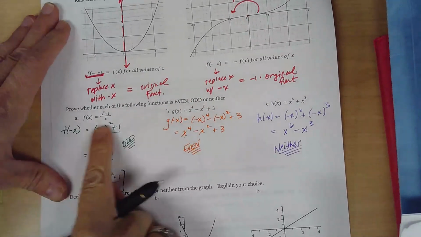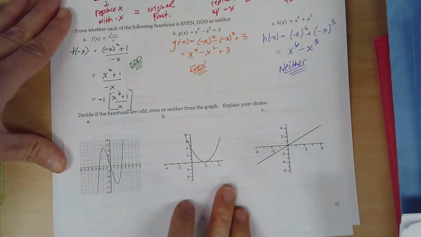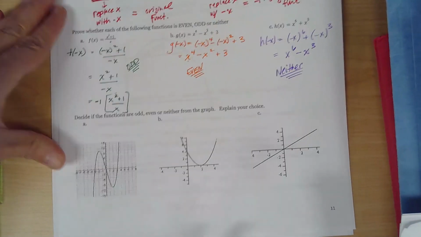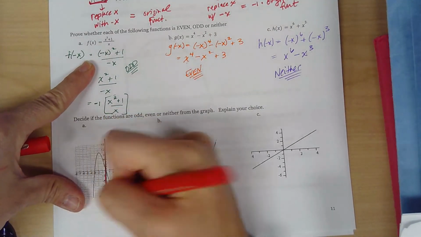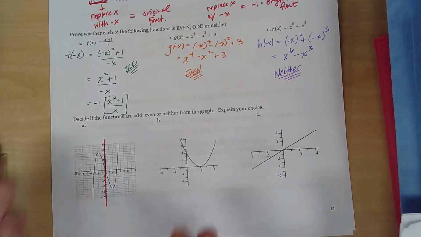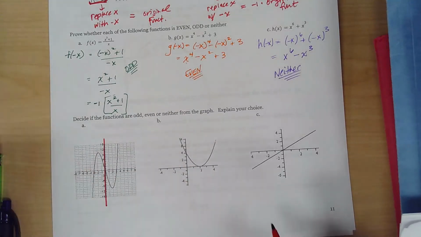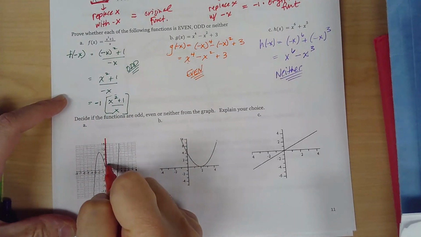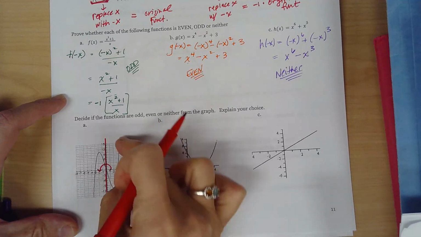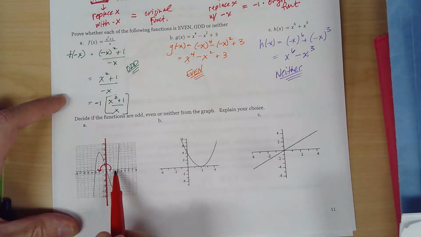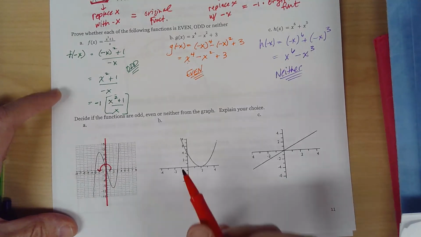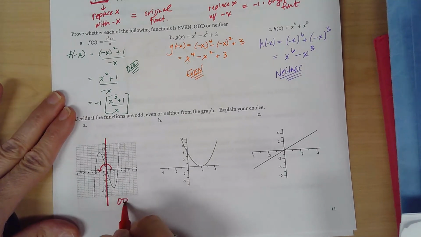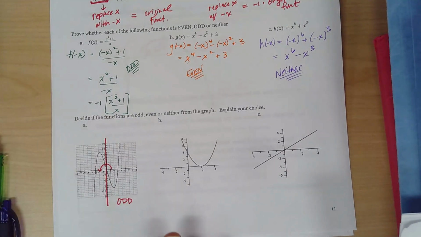So this is how you prove it algebraically. To look at it graphically, what you would look for is whether or not there is symmetry along this line. Clearly, if I fold this, it's not going to match up. But now check rotational symmetry. If I rotated this graph 180 degrees, would this piece match up with this piece? If the answer is yes, which it is, then this has to be an odd function because it has rotational symmetry of 180 degrees.